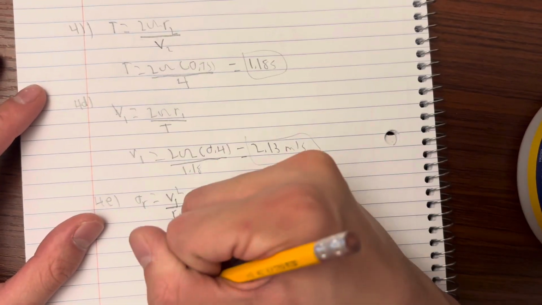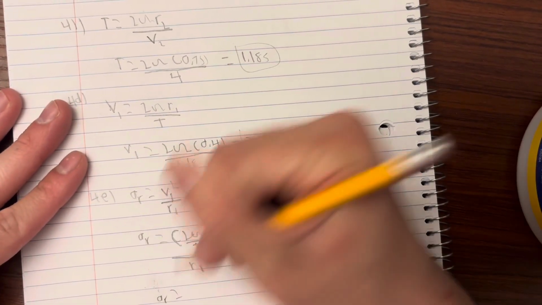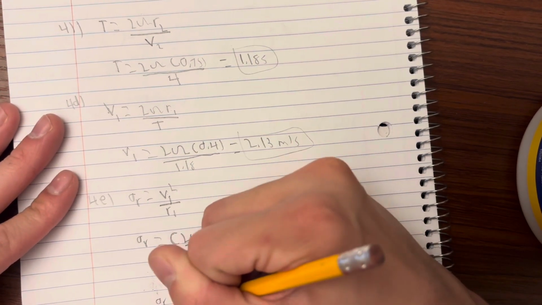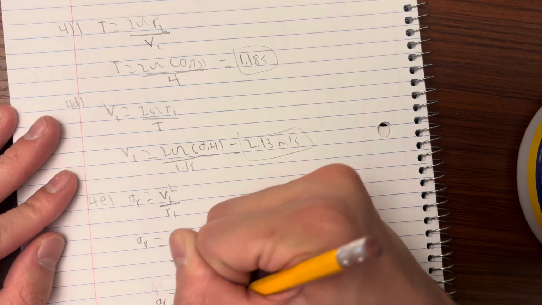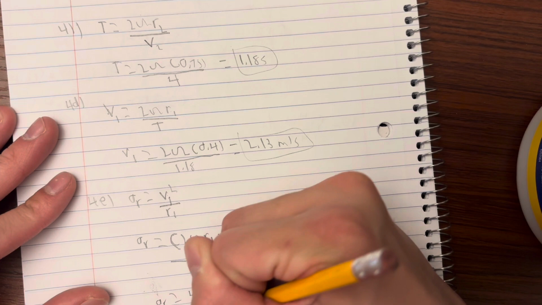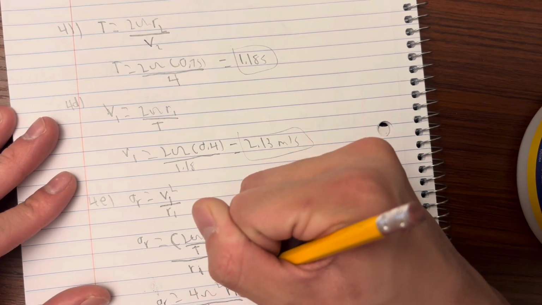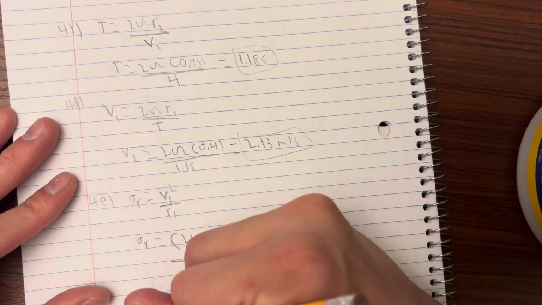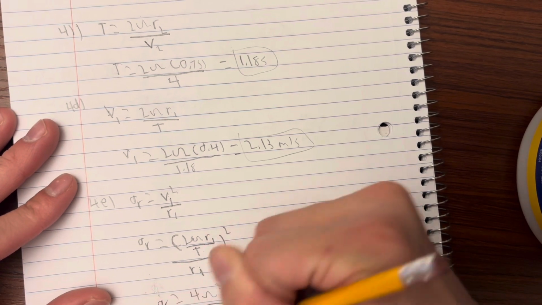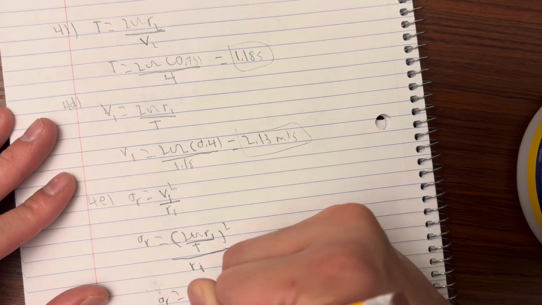Then we expand this, so AR is equal to 4 pi squared R1 squared over T squared, and then this is R1 in the denominator right here. Then we could simplify this. The 2 reduces, the second part reduces, so our AR is just 4 pi squared, with only an R1 left on the numerator, all over period squared.